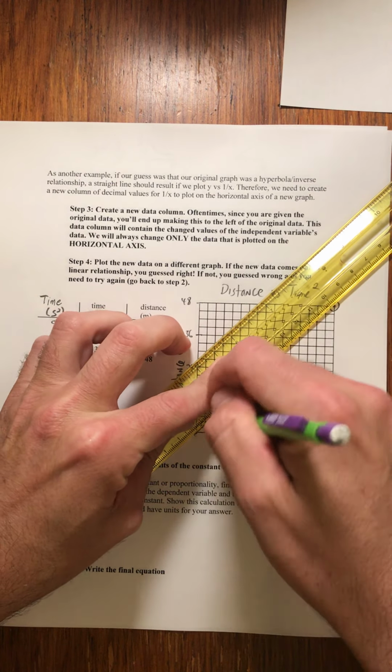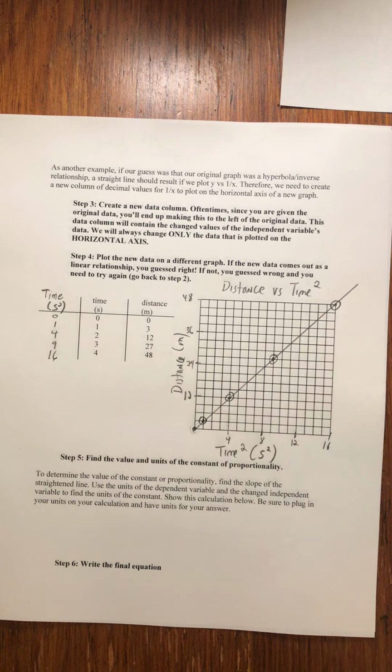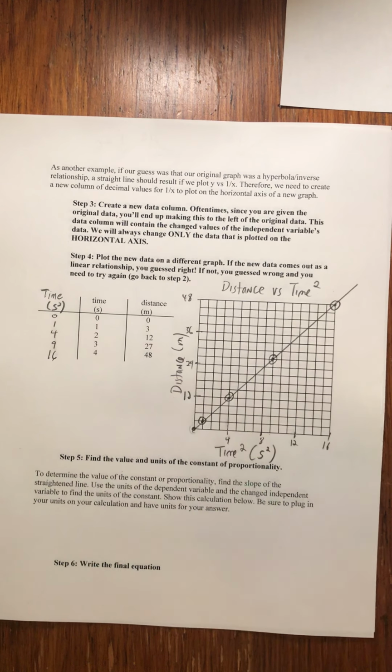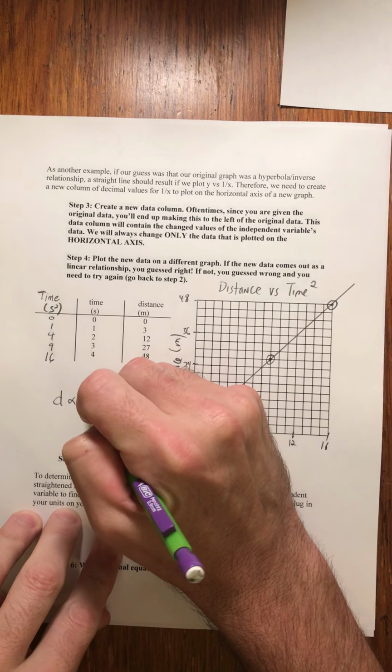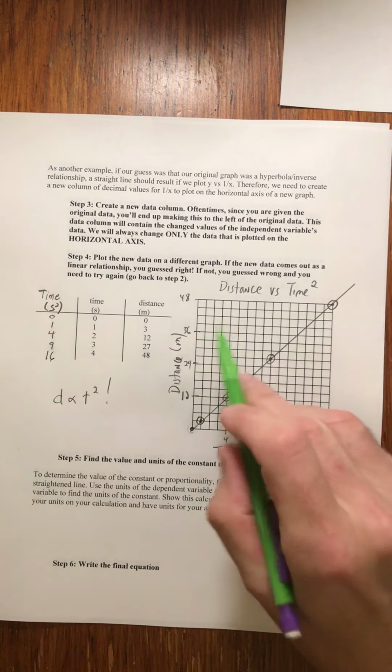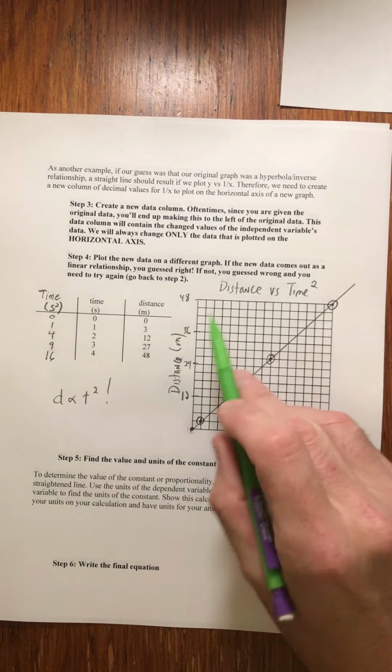All right. So if I guessed wrong, what I have to do, unfortunately, is start the process over, take another guess, make a new column, plot more data, and see if I get a straight line. You've got to keep going till you get a straight line. And so next, what do I do? Well, first off, what have we confirmed? We confirmed that distance is directly proportional to time squared. That is a correct guess because the distance versus time squared graph came out linear.